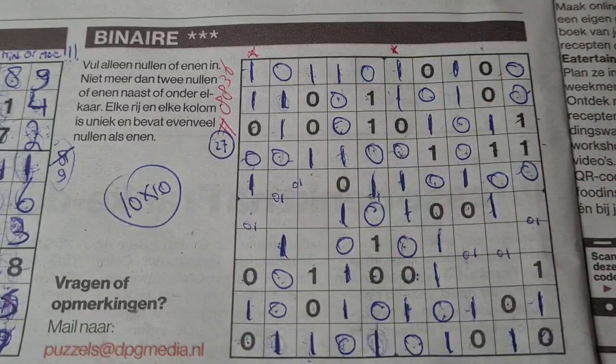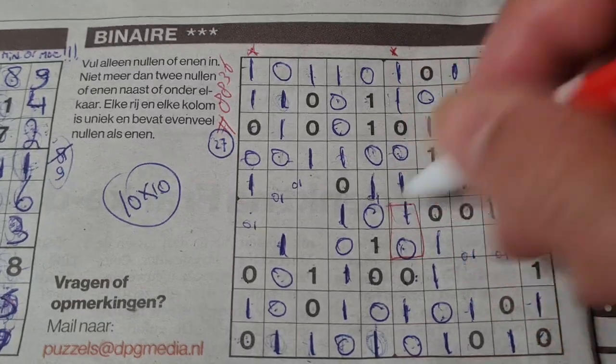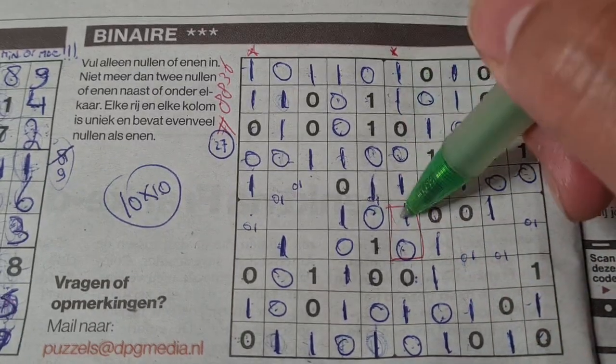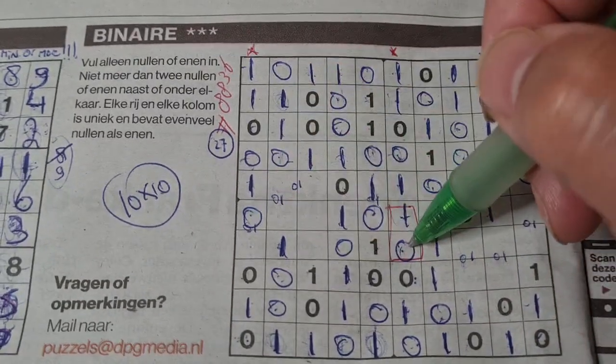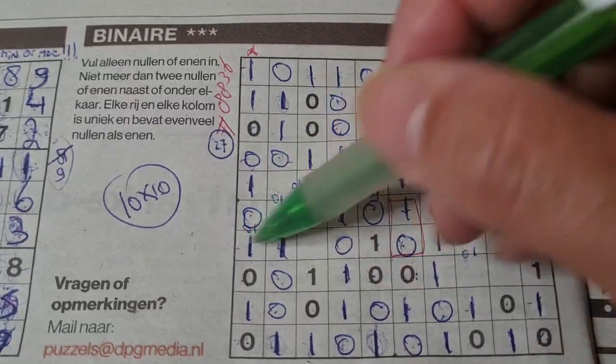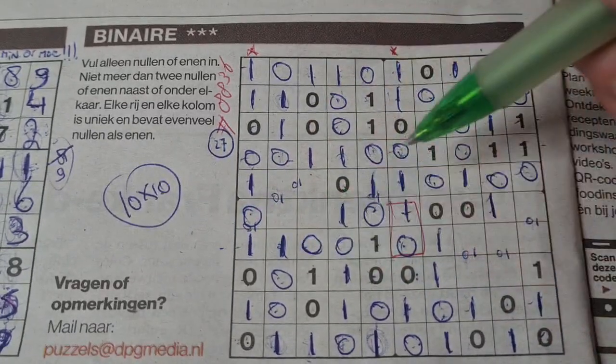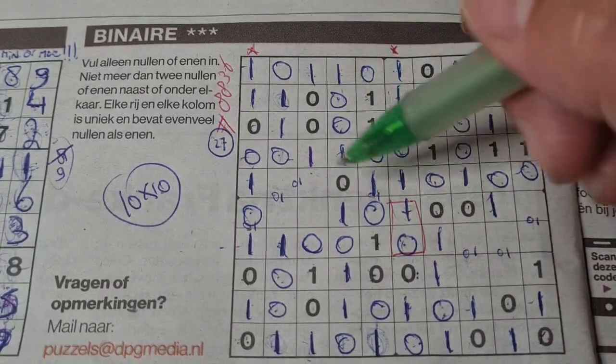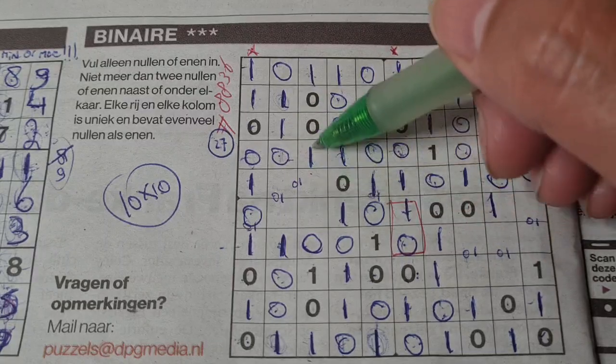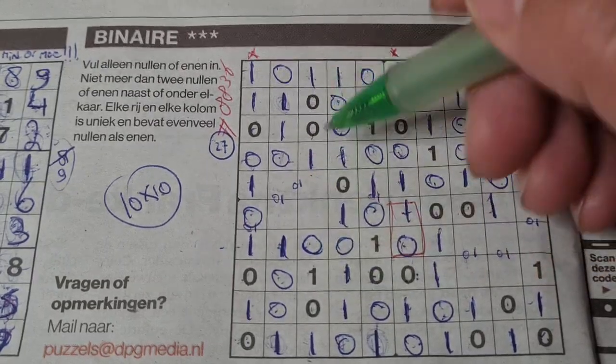So we need to switch these 2 digits. We have a 1 here, this should be an O. We have an O here, this should be a 1. Double 1, here, no, there, no. Still cannot continue. 1, 2, 3, 4.